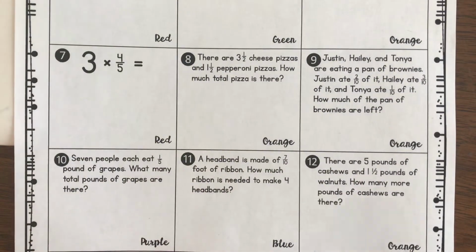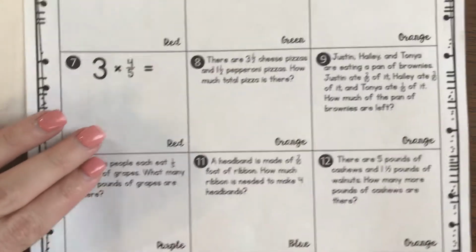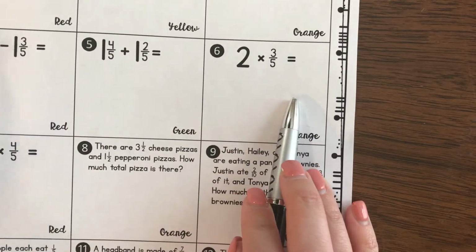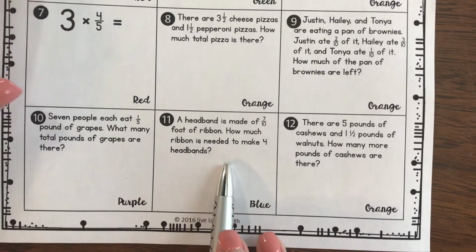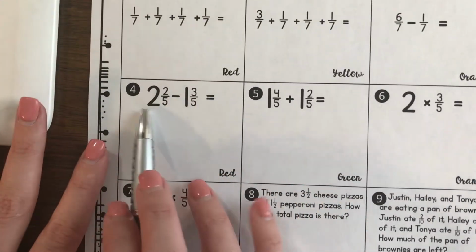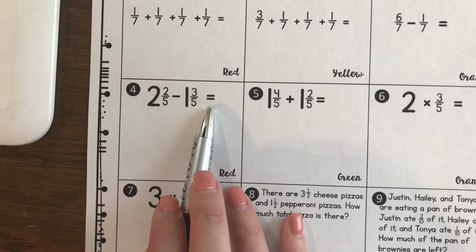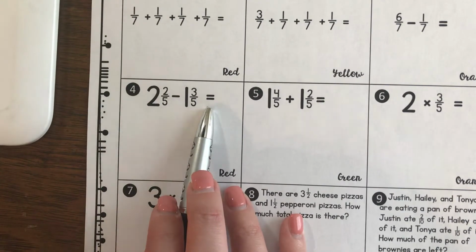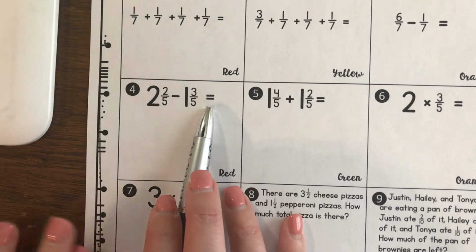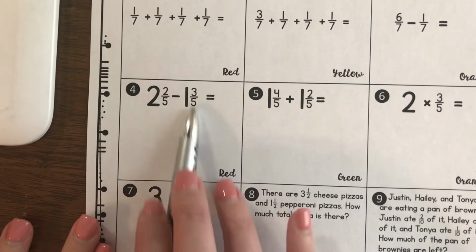Here's what we are going to do. We are going to work through 3 of these together. One is going to be number 6, one is going to be number 11, and then we're going to end on number 4, because I know that subtracting those mixed numbers was one of those strategies that we were having a little bit of issue with. So I do want to help you go back on that one just to make sure we remember and understand that concept.